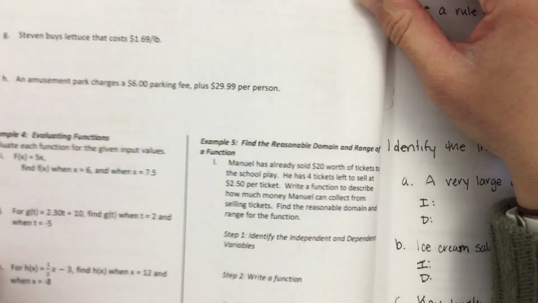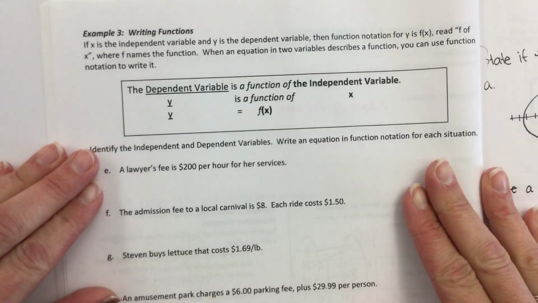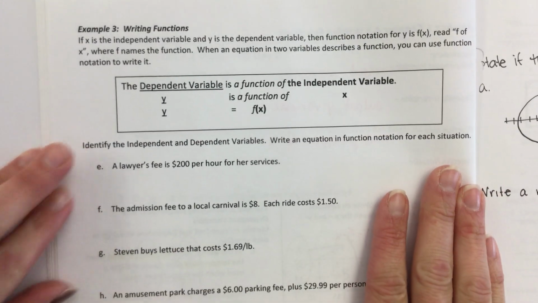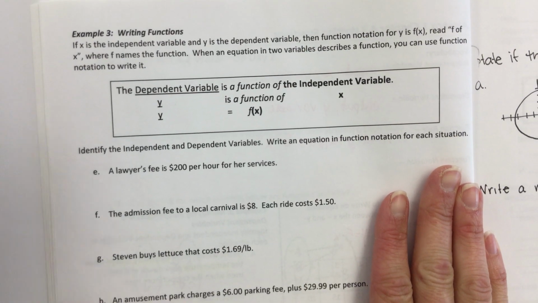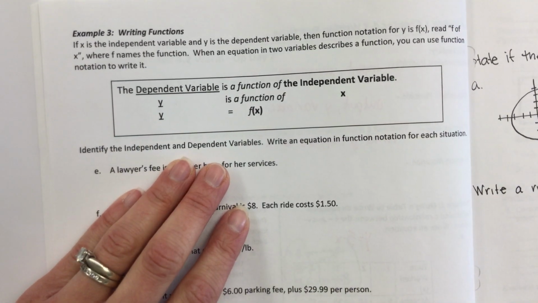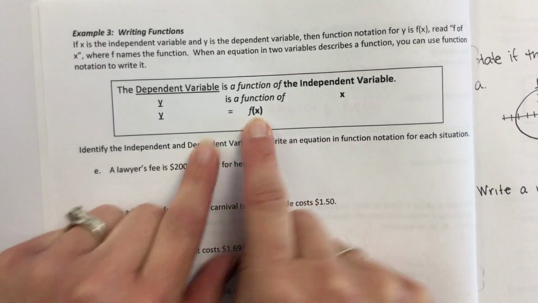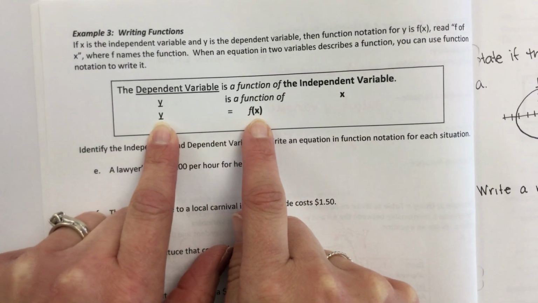Okay, so now we're going to talk about writing functions and function notation. Now, this is something that when I was an 8th and 9th grader, this really confused me. But as I've gotten older, I realized that it's not really that complicated. Function notation is just a funky way to write a y, okay?